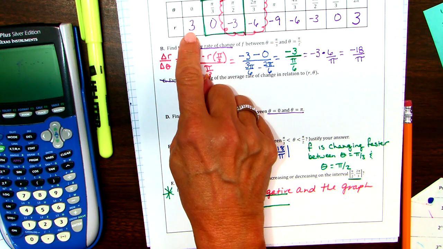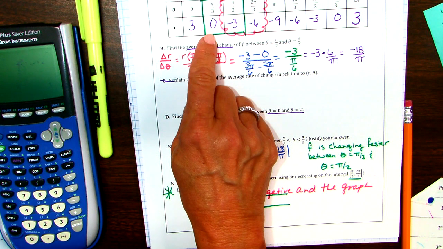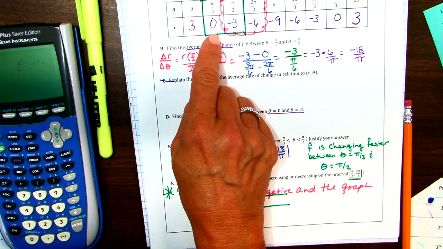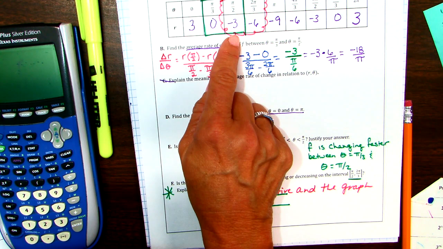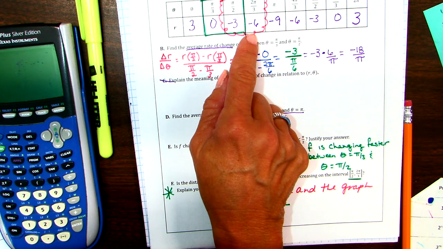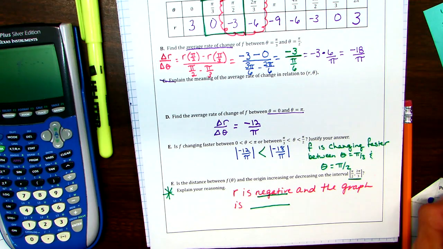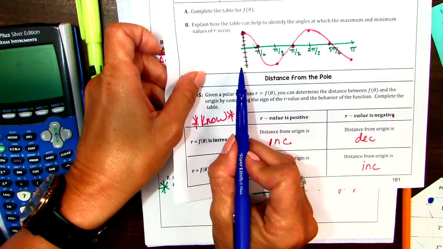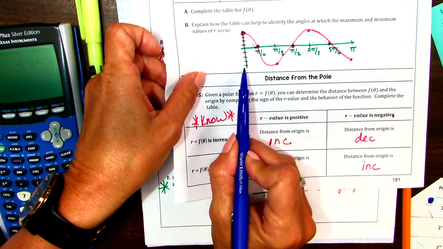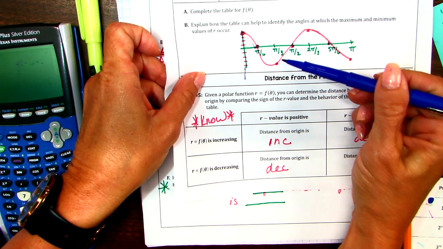So going from 3 to 0, we're decreasing. Then from 0 to -3, we're still decreasing. What's happening from -3 to -6? Still decreasing. Think about where -3 is, and then -6 is down further. So if we're at -3 and then we're going to -6, we are decreasing.